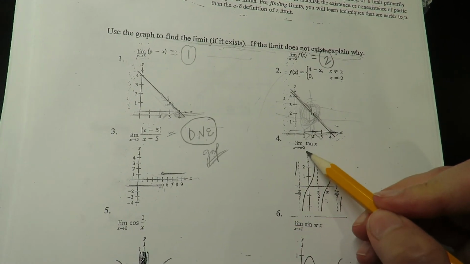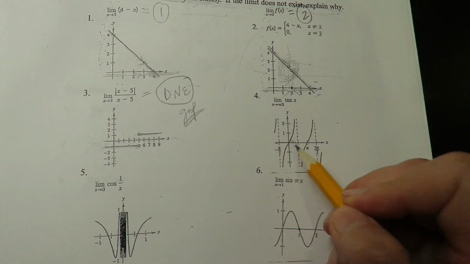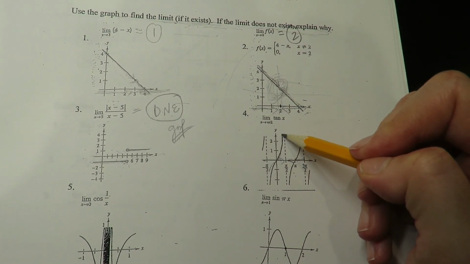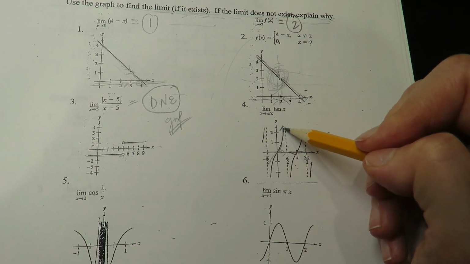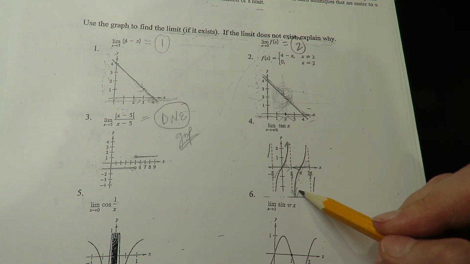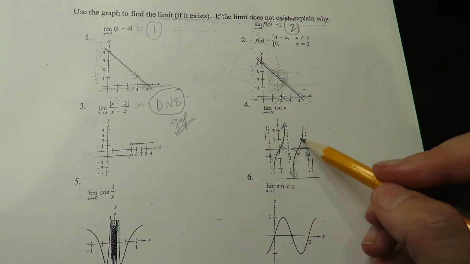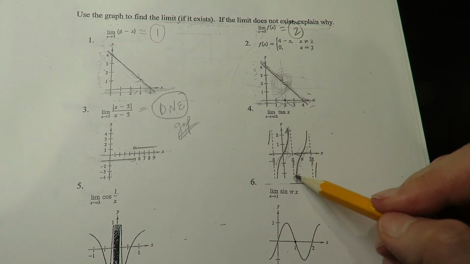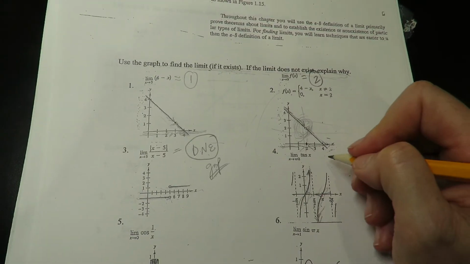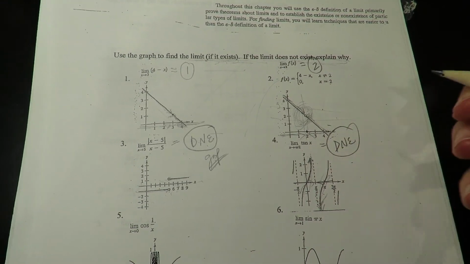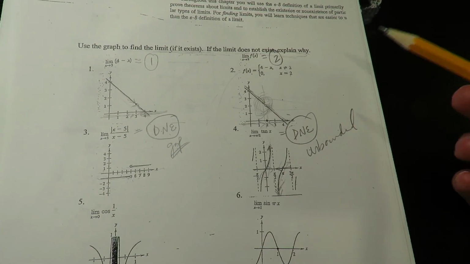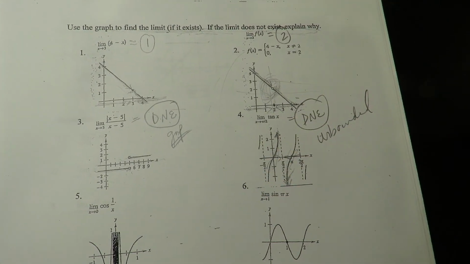Okay, as x goes to pi over 2. So as x goes to pi over 2 from the left and the right, on the left side, what is the height doing? The height is going to positive infinity, coming in from the left. Coming in from the right, the height is going to negative infinity. Would these two people end up at the same place? No, they wouldn't. This is a case where it's what? It's a DNE because it is unbounded. Remember, if it's unbounded, if it's not going to a particular destination, it doesn't have a limit.